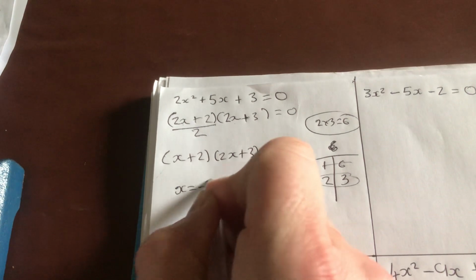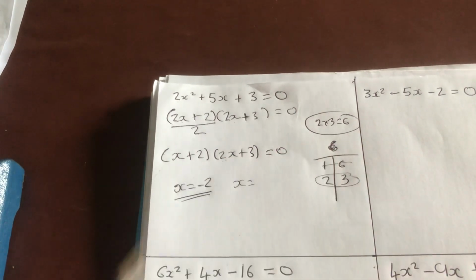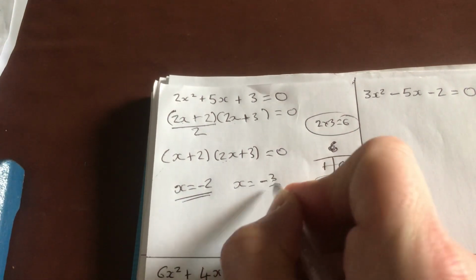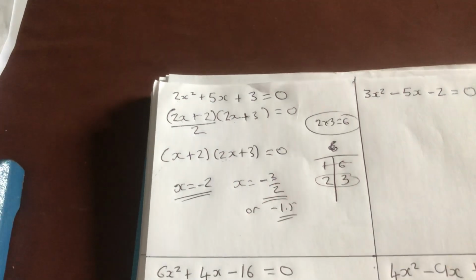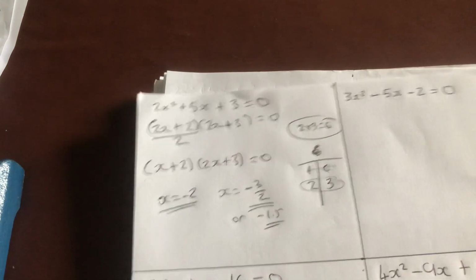So we'd have x equals negative 2. What would make that bracket 0? Well, x would be negative 3 over 2, or you can call it negative 1.5. There you go. So you've got to remember to make the bracket 0. Well, there you go. That's one example done.